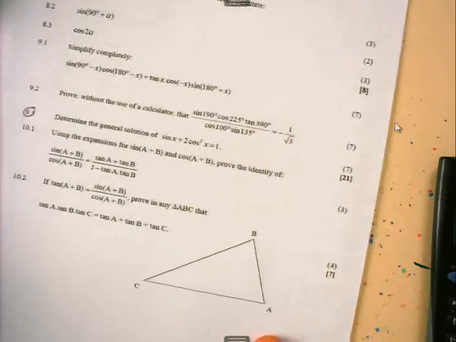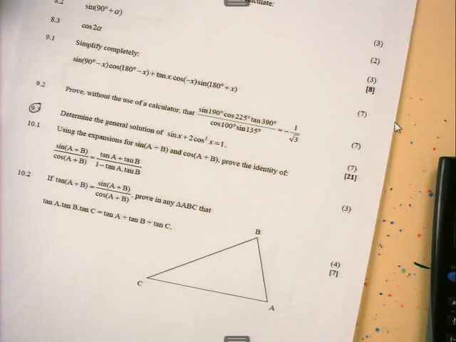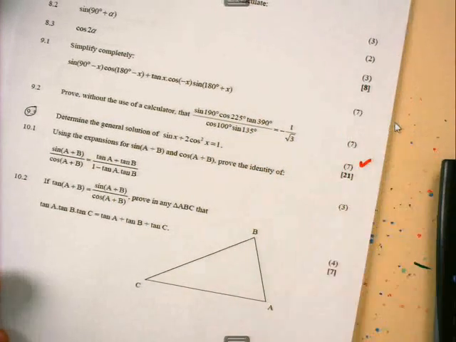Right. What is it that we are having here? 9.3. It says determine the general solution of sine x plus 2 cos squared x is equal to 1. Remember the previous one was 6 marks. Now look at this one, that is November 2009. It was 7 marks.